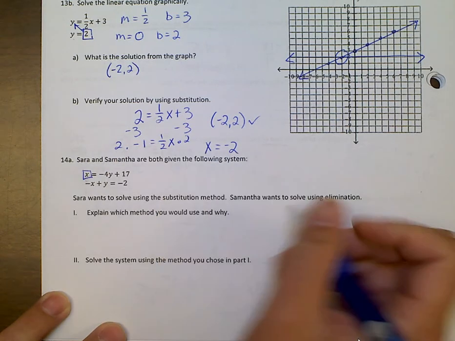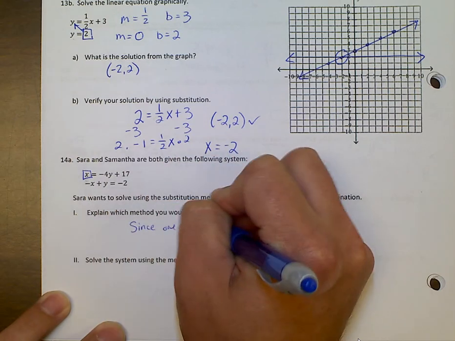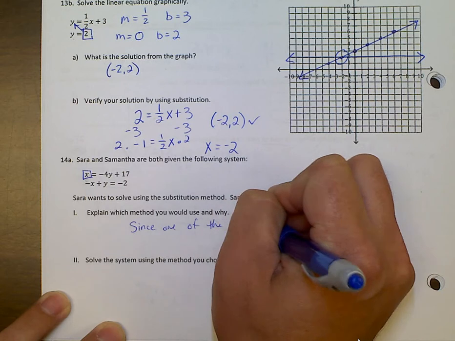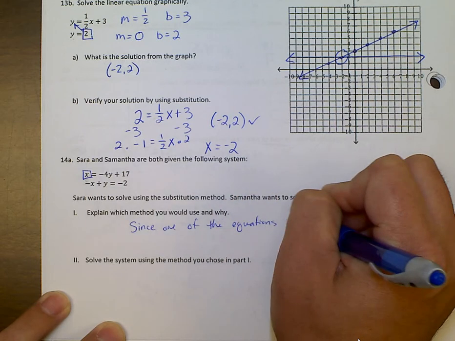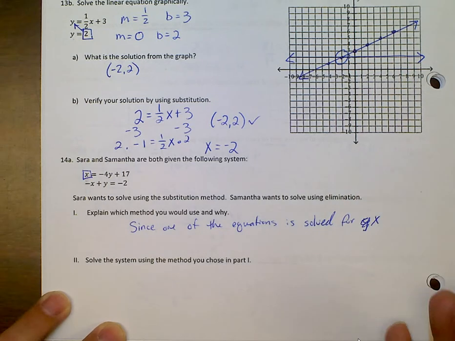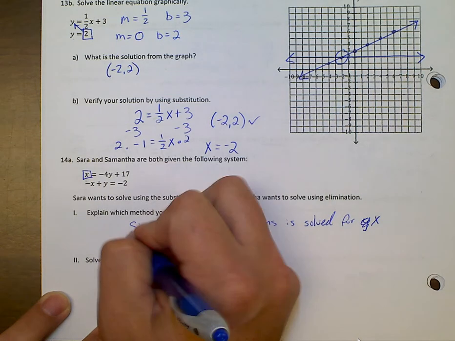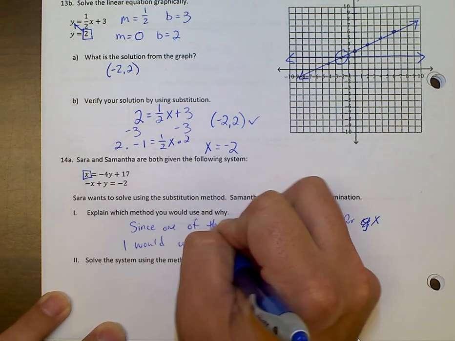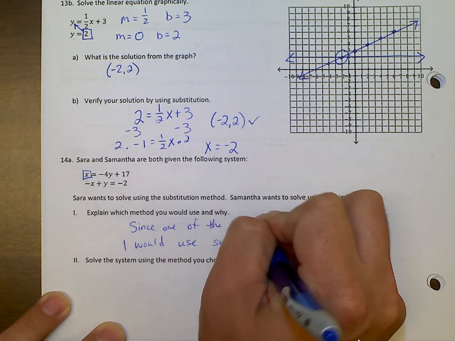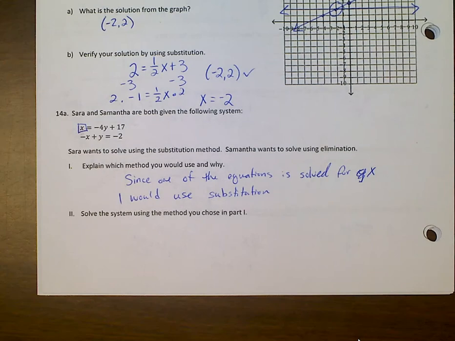Since one of the equations is solved for x, I would use substitution. If one of them was solved for y, I would also want to use substitution. Remember, if they're lined up and both in standard form, then we would use elimination. If they're both in y equals form, then I would want to use graphing.